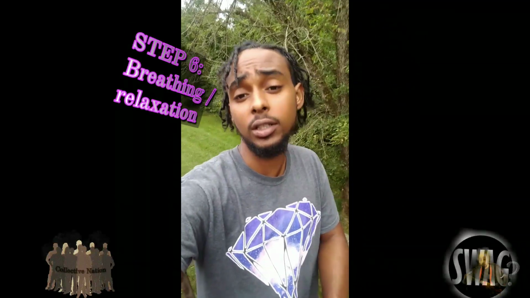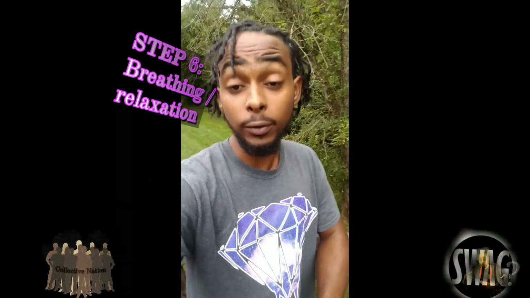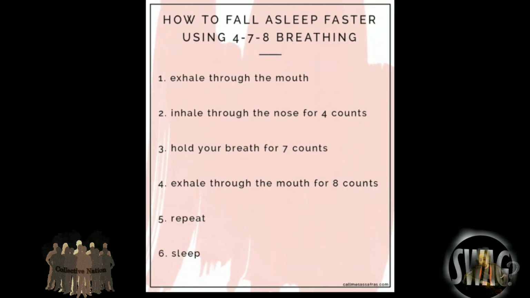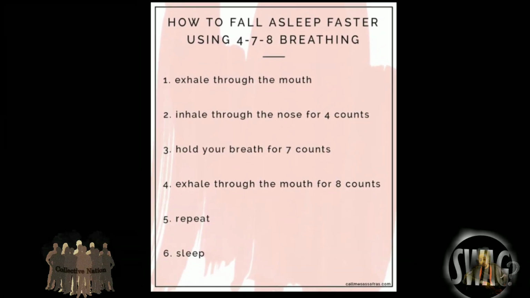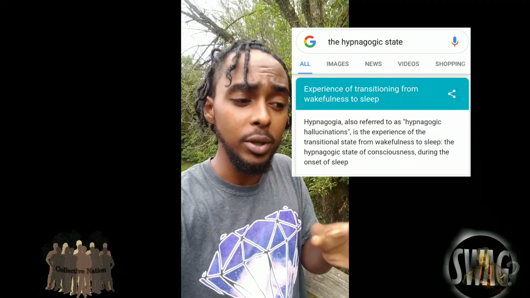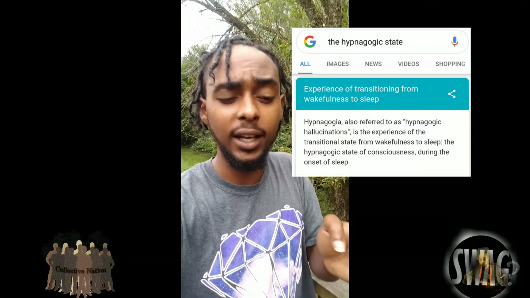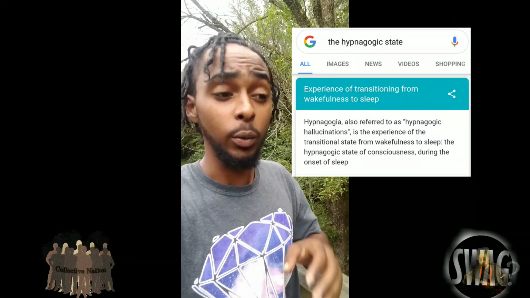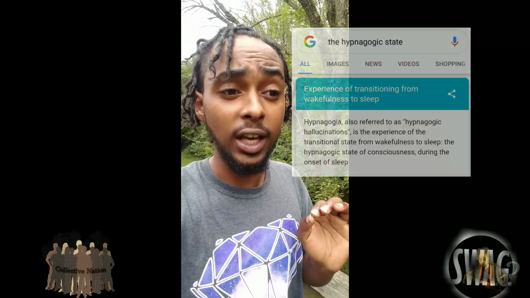Now, with step 6, we are deep breathing for 10 minutes. This deep breathing is going to allow us to get in a deep relaxation state. This deep relaxation state is going to take us into what's called the hypnagogic state. This hypnagogic state is the state between wakefulness and sleeping. And in between that state is like the sweet spot. And we're trying to hit that sweet spot in order to have maximum projection.